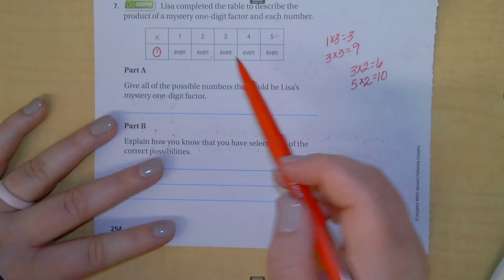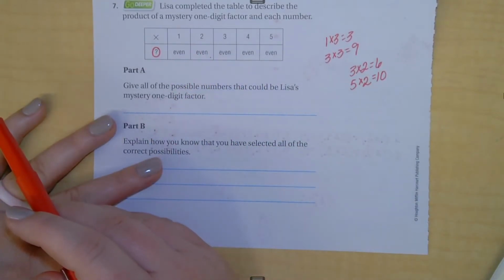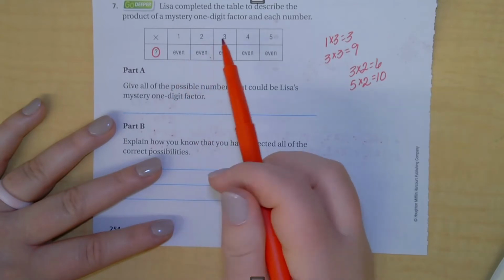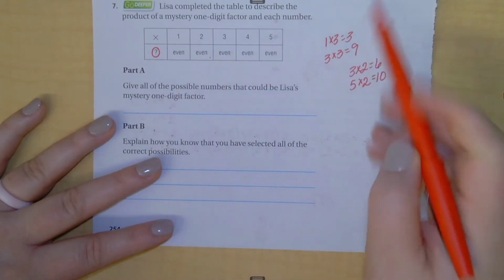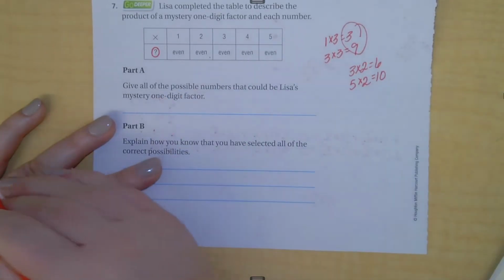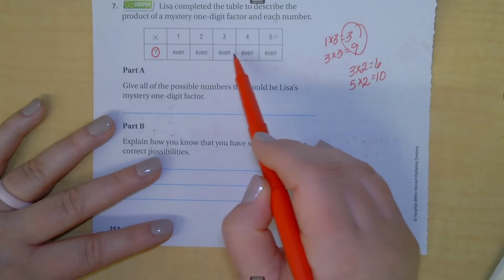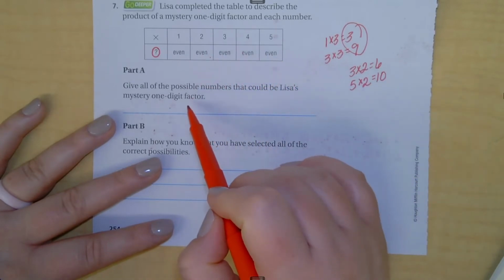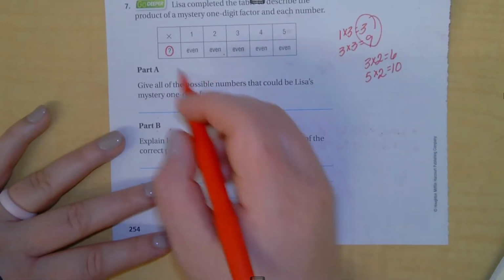So, even times even is going to be even, and even times odd is going to be even. The only way I'm going to get an odd product is if it's odd times odd. I don't have any odd products. So that means the mystery number has to be an even number.